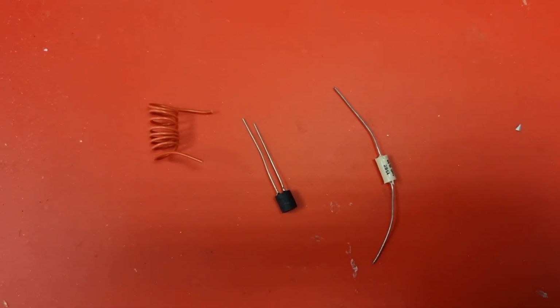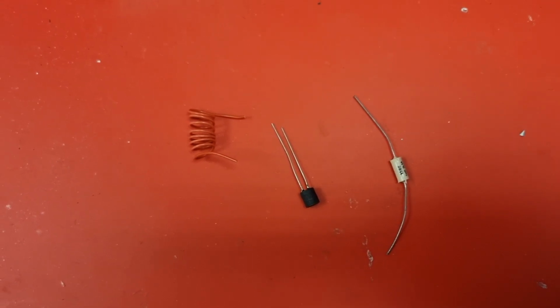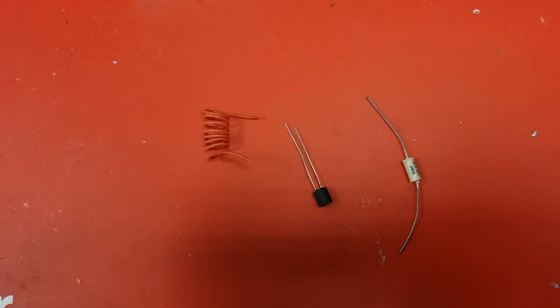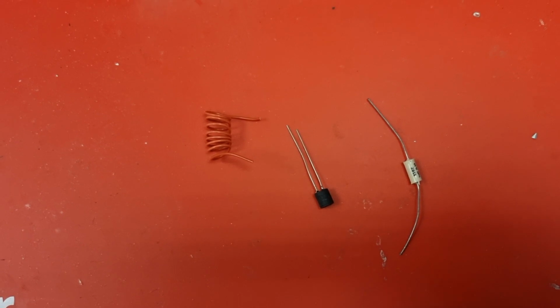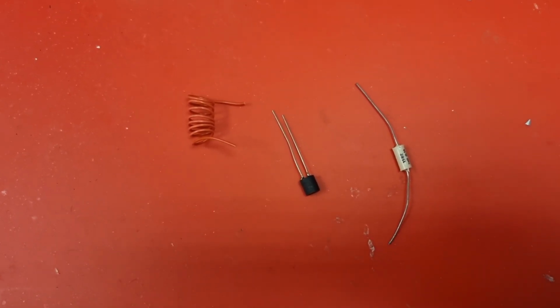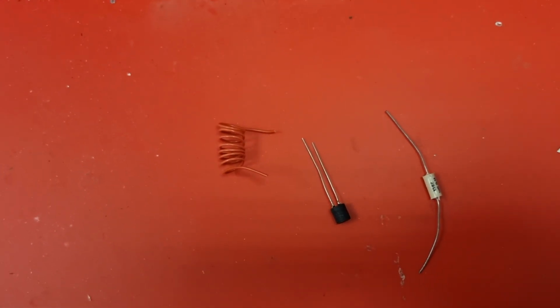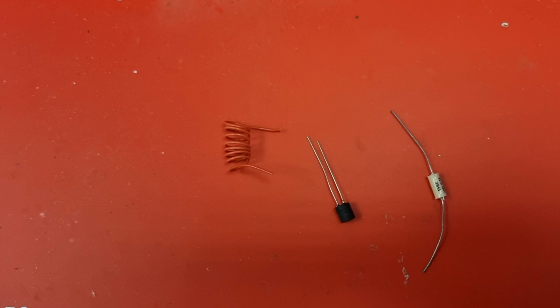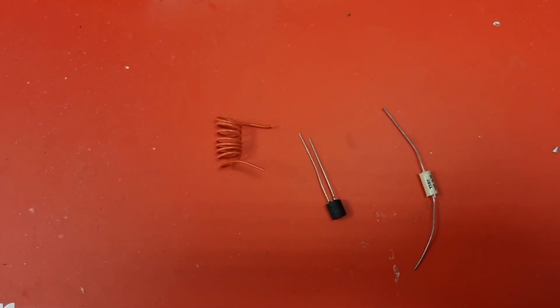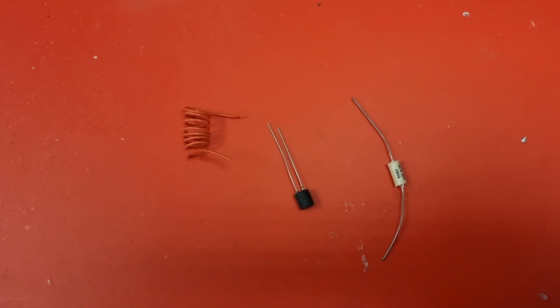So this is another component that stores energy in some form. At its most basic level, as I show you, it's just a coil of wire. Some of these are constructed with a magnetic core as well. So basically when these are energized, they will generate a magnetic field. This makes for some interesting applications.